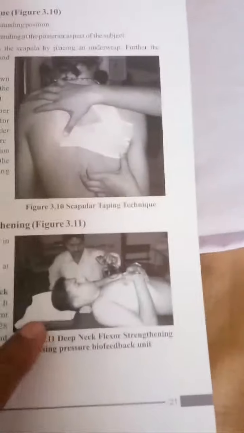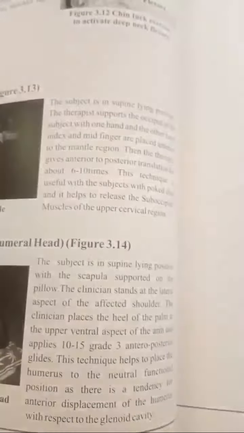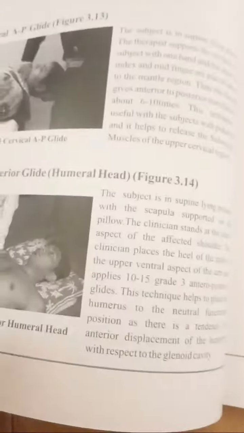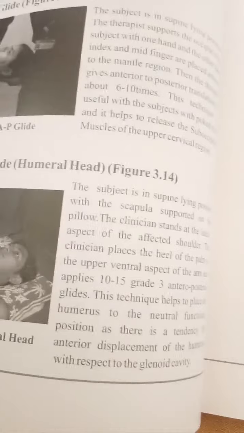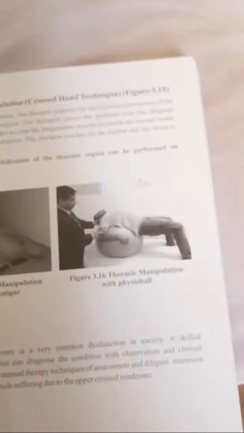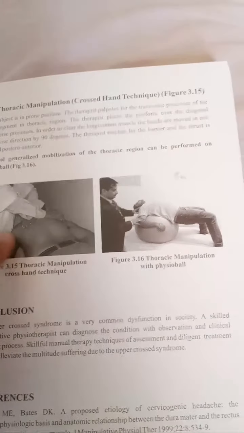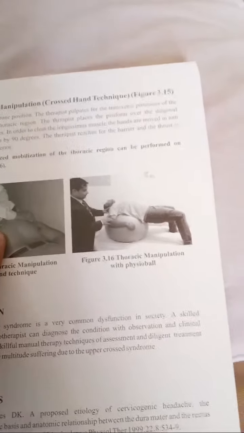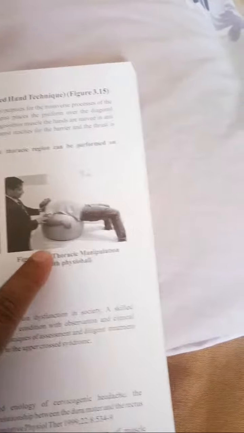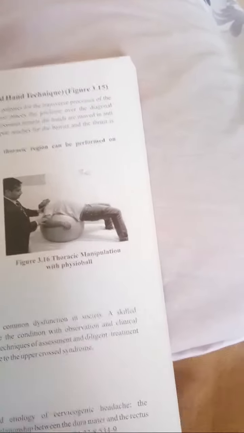Then I already showed you on the slide about deep neck flexor strengthening using the pressure biofeedback unit. And these are some of the exercises you can ask for: the chin tuck, the epiglides of the cervical spine, and the epiglide for the humeral head. If you have got issues, this is about upper cross syndrome. Then in case of cervical spine involvement, you will have thoracic involvement. You can go for thoracic mobilizations. You can use a physio ball to restore the joint play of the thoracic region.